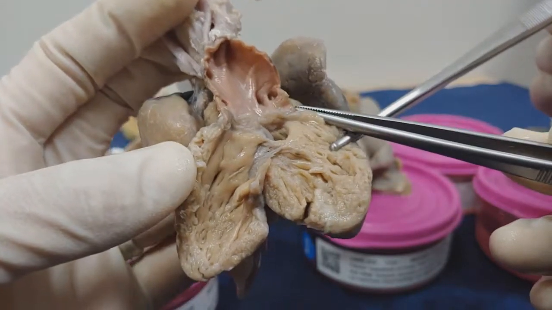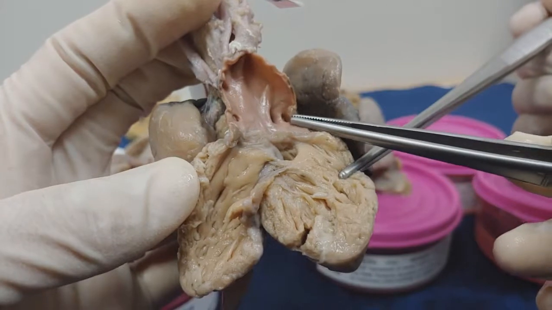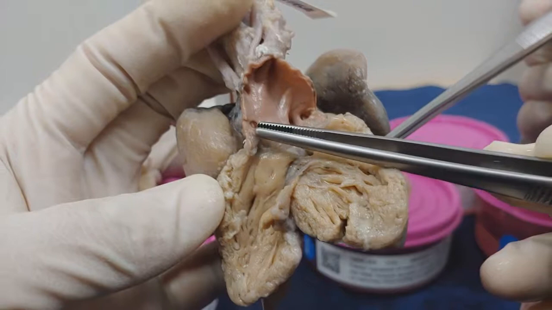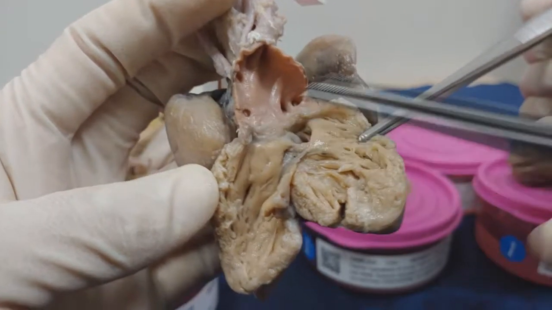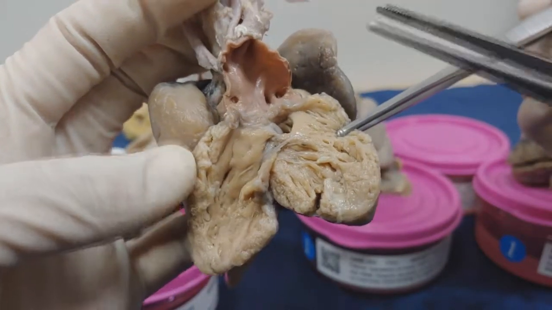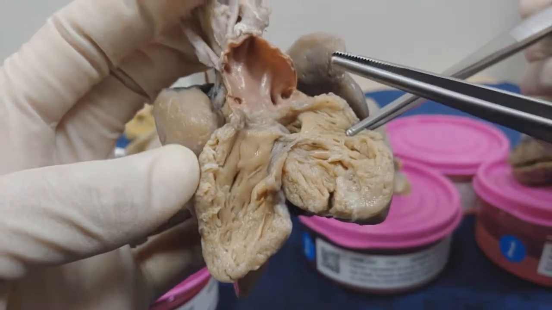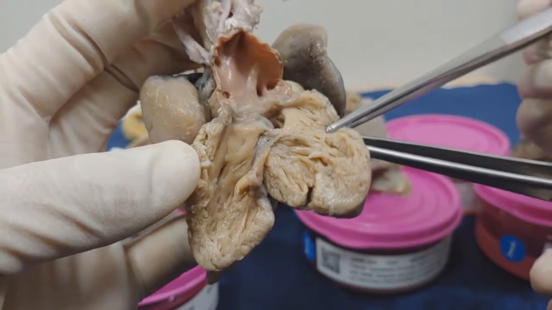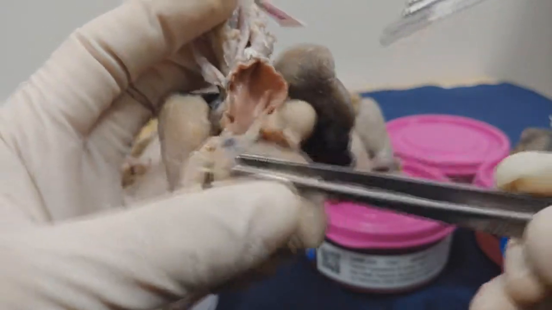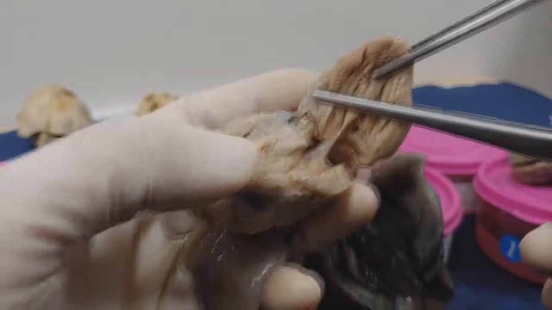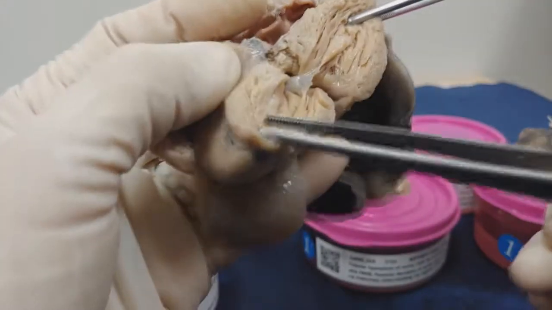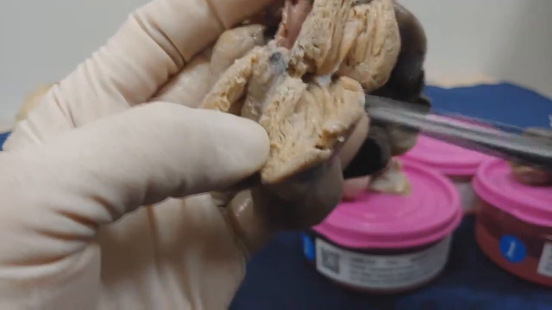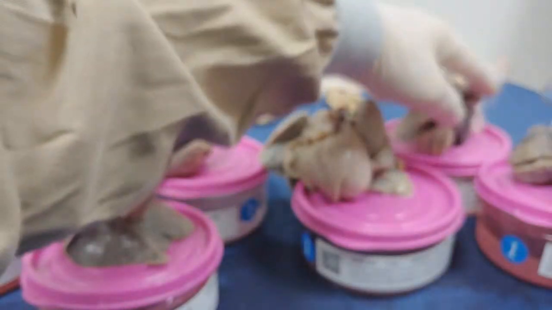And you can see here the truncus arteriosus giving rise to the right and left pulmonary arteries, and also giving rise to this coronary artery right here that you can see. So the coronary artery and pulmonary artery branches are all arising from the same common trunk overriding the septum through a ventricular septal defect. If we look at it from the left side, we can again see how the ventricular septal defect is right there and how the outlet of the trunk is overriding the septum.